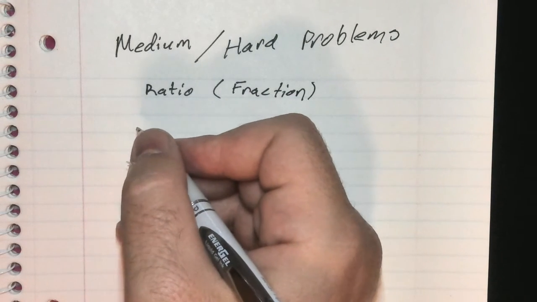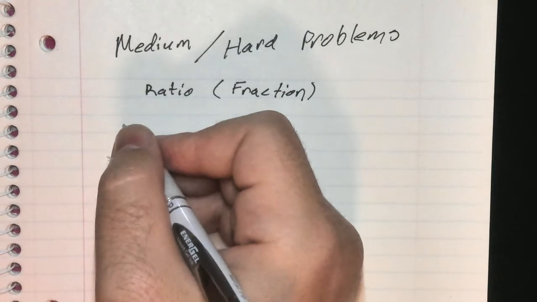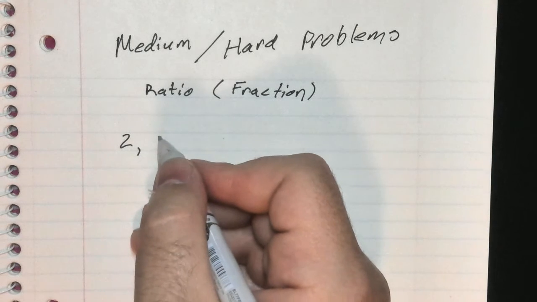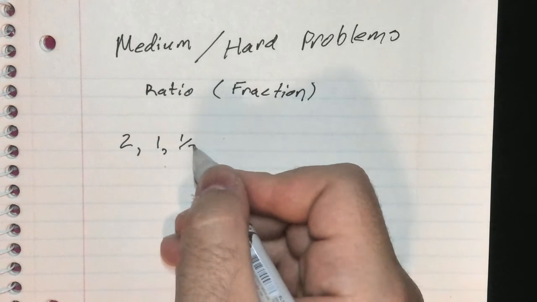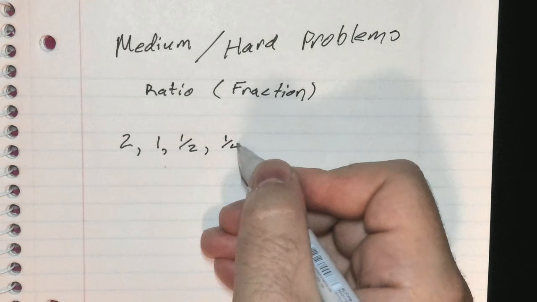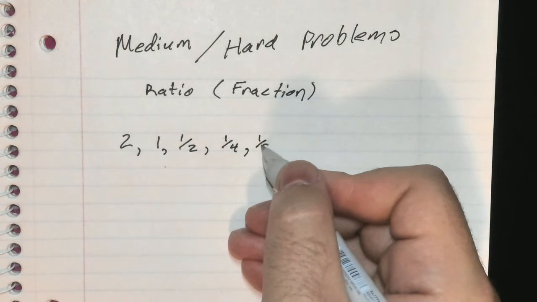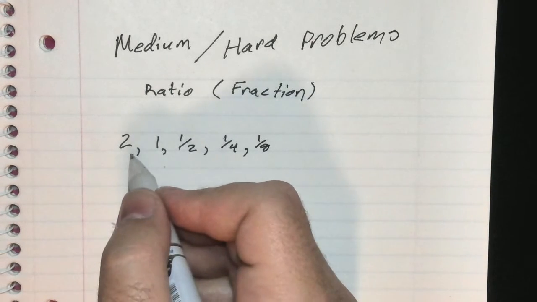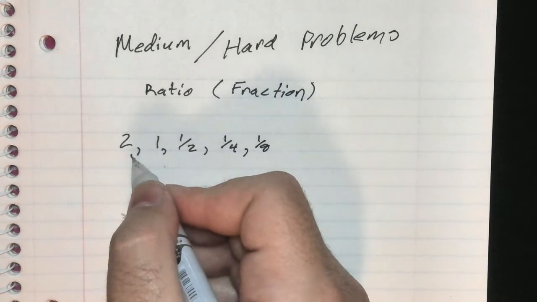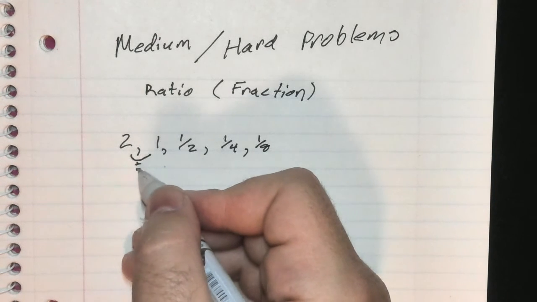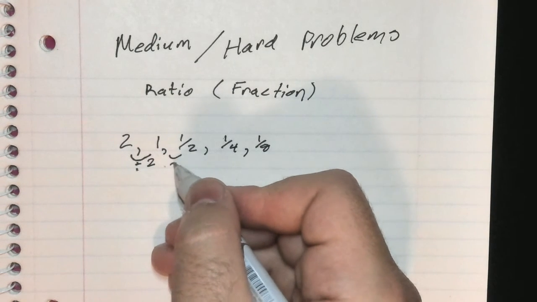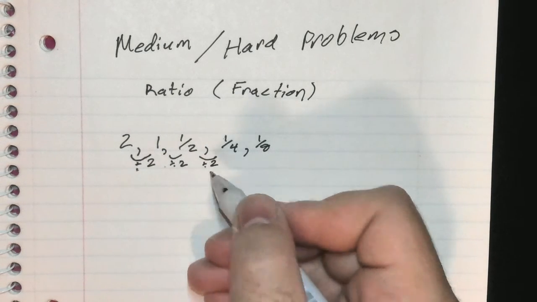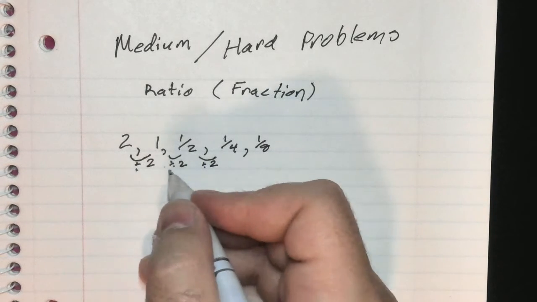So for instance, a medium difficulty problem would be something like 2, 1, 1/2, 1/4, 1/8. If you look at this pattern, you're like, well, it's not addition, so it's not subtraction. But you could ask yourself, am I dividing by 2? And the answer is yes. You could look at this as dividing by 2. And this is where some of you are going to struggle because you don't like fractions. So I don't like division.